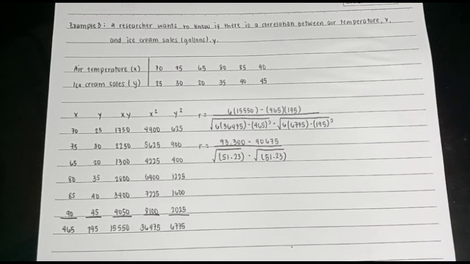Then after that, 93,300 minus 90,675 is equal to 2,625.